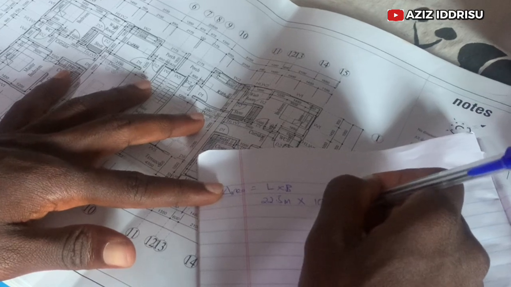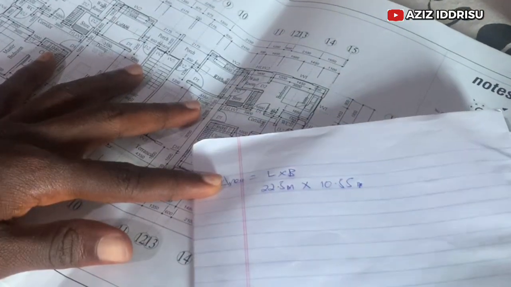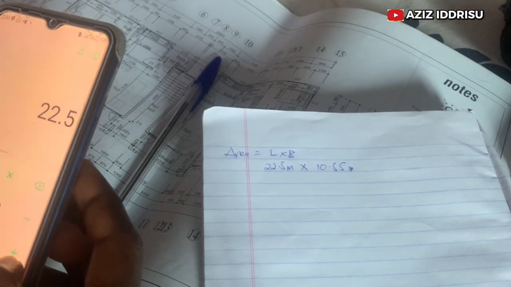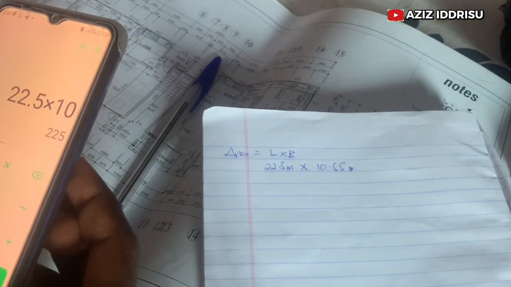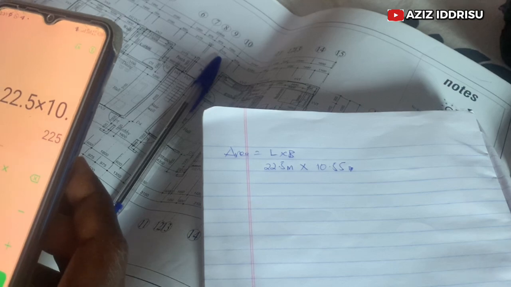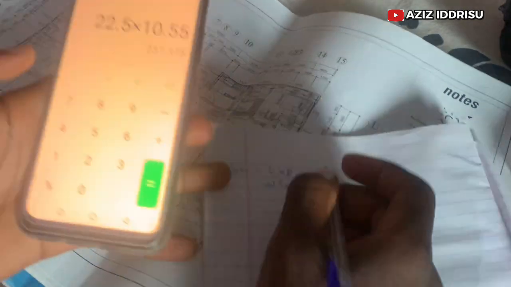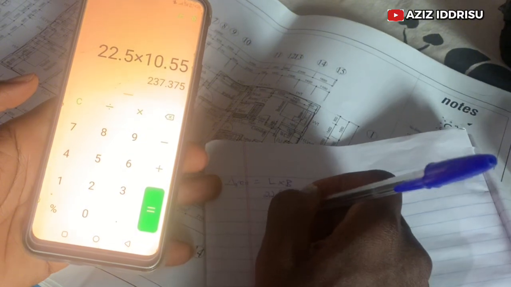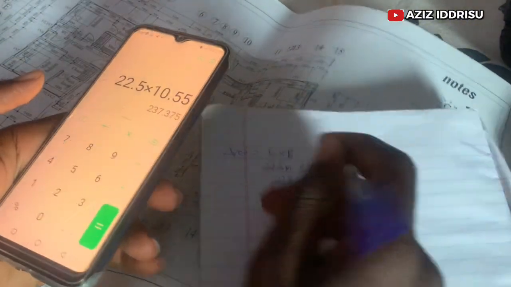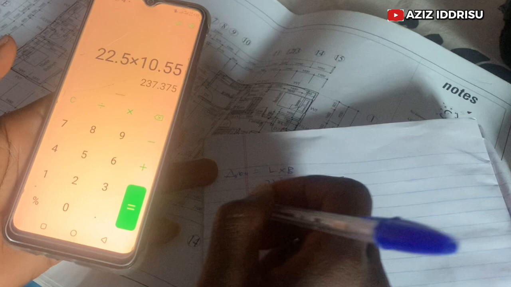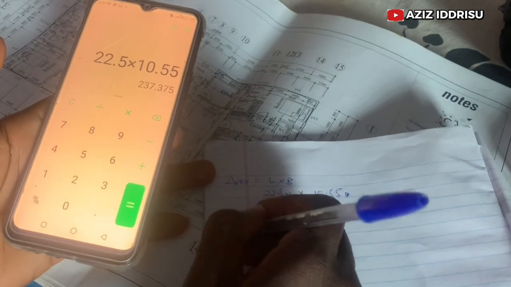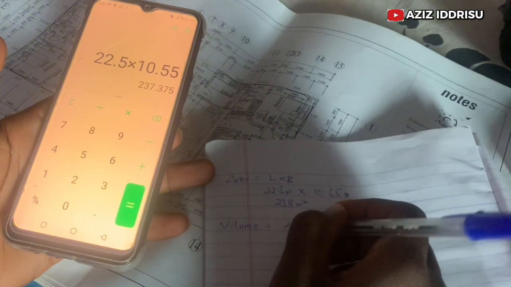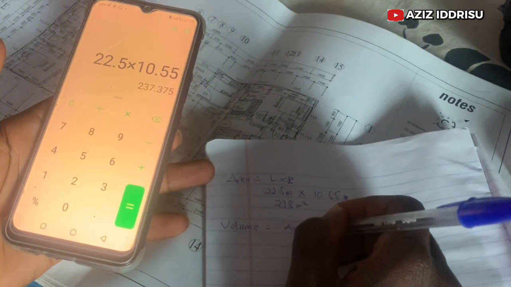10.55 meters. So 22.5 times 10.55. That will give us approximately 238 meters squared. But we are calculating for concrete, and concrete, we don't need the area, we need the volume. So volume equals the area times the what? The height.